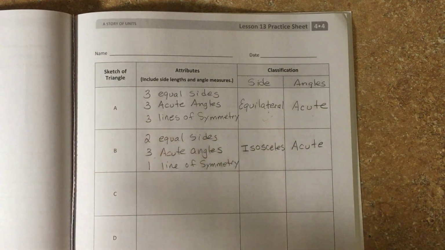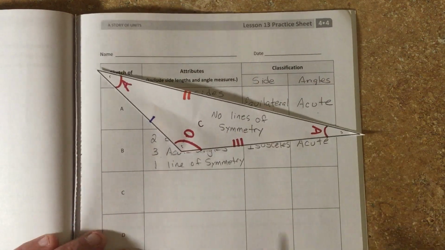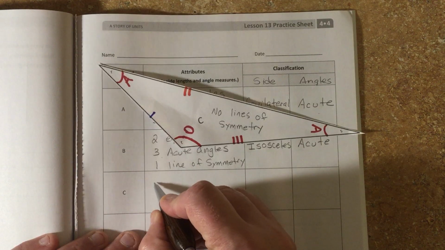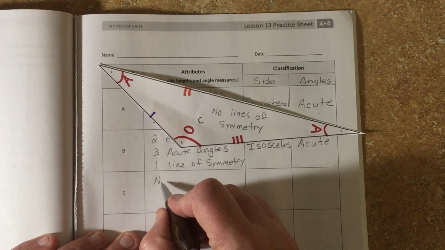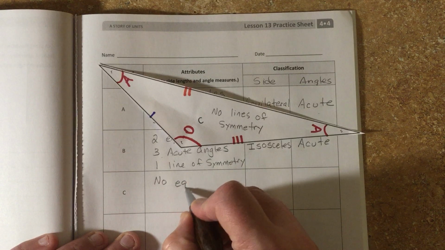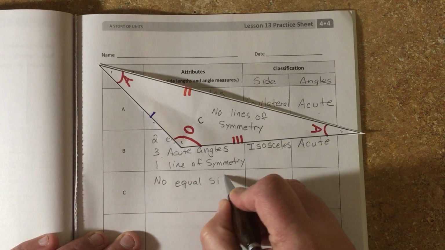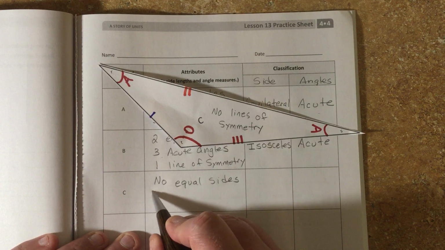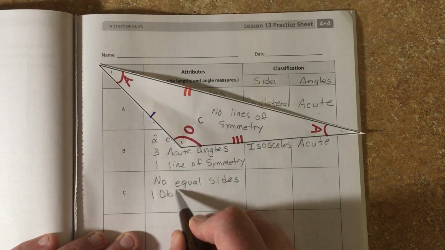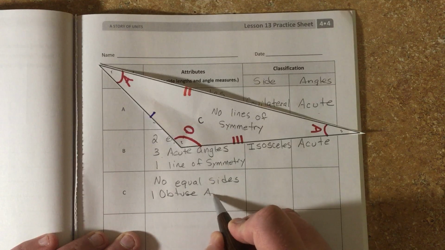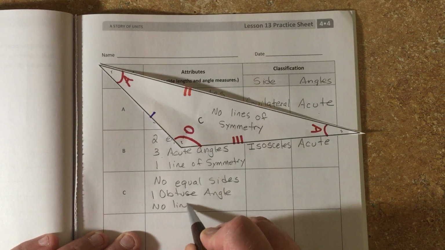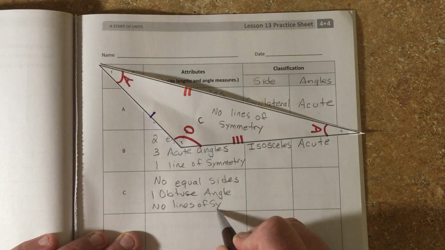All right, letter C. This one right here. Letter C, we said all 3 sides are different, so no equal sides. Ooh, this one has one obtuse angle and no lines of symmetry.